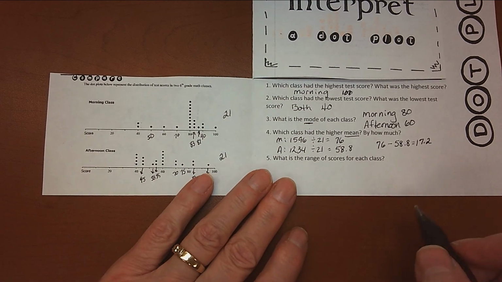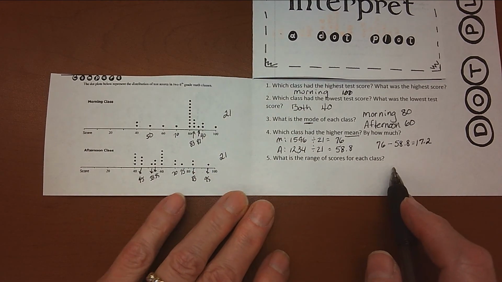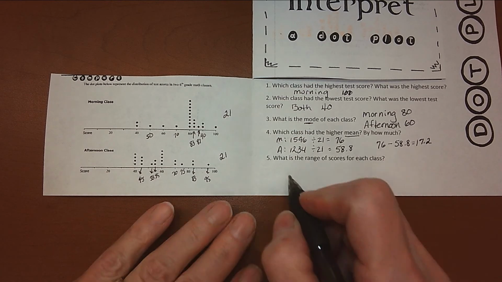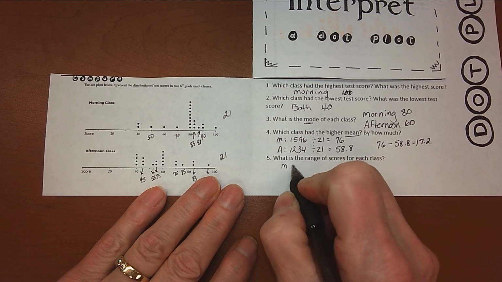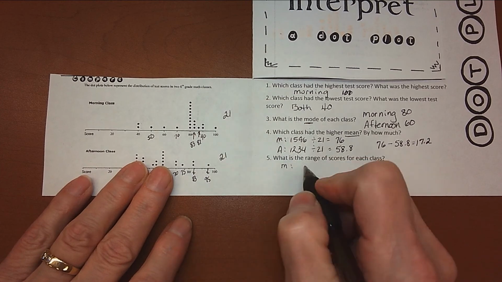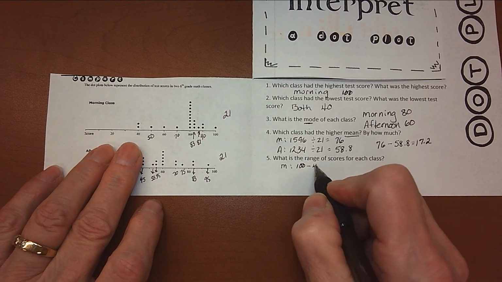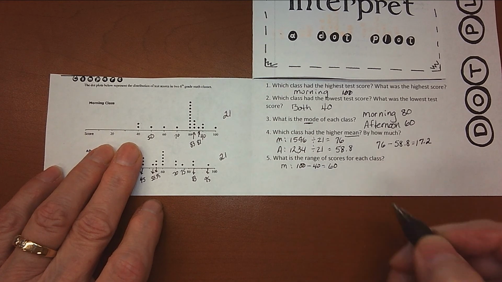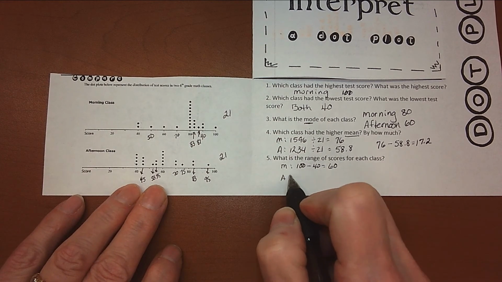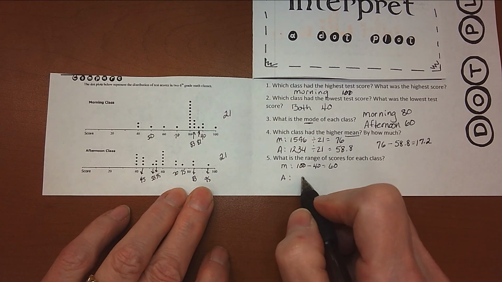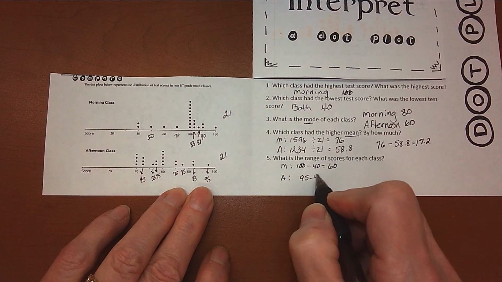All right, now what is the range of scores for each class? So of course range is the highest number, subtract the lowest number. So for the morning we had a high of 100 and we had a low of 40, and so our range for the morning class was 60. And then for our afternoon class, our highest was 95, and again our low was 40, and so our range there was 55.